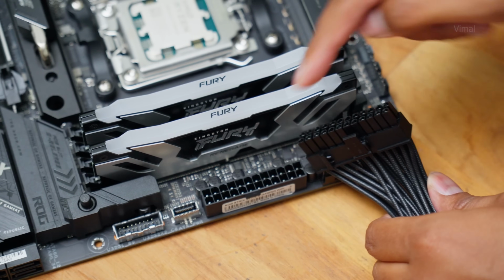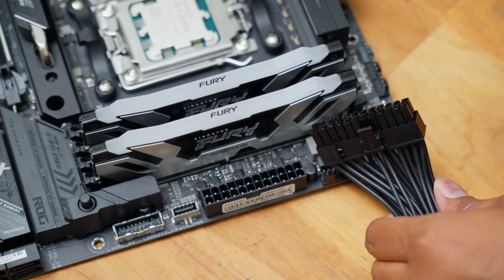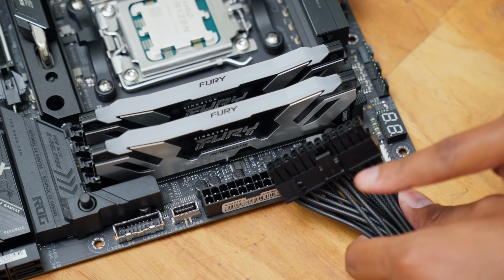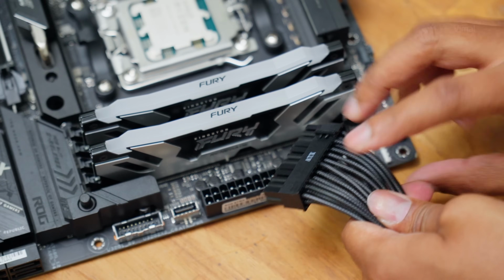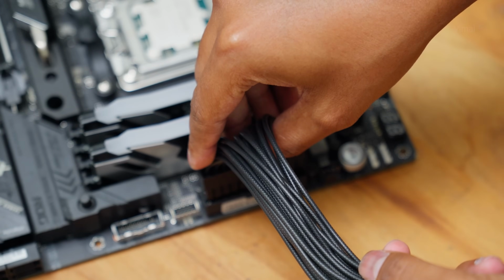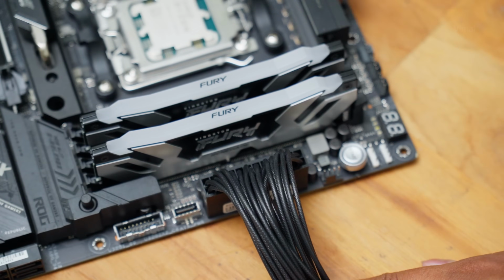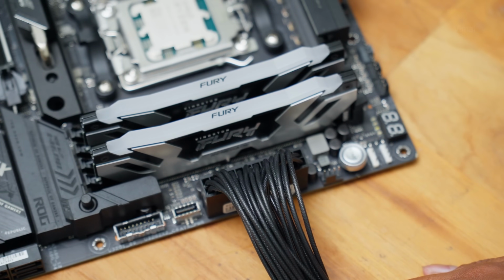Take this cable and connect it to the 24-pin socket on the motherboard. This is usually present just beside the RAM section, the DIMM slots, guys. Also make sure to check the proper alignment. Don't connect it in the opposite direction. It will only connect in one single direction. So before applying a lot of pressure, make sure to check the alignment and proper positioning, and after that gently press it into the socket and it will automatically lock on and latch into the system.